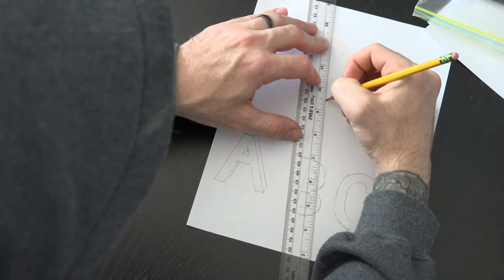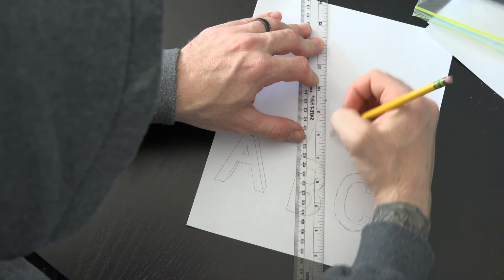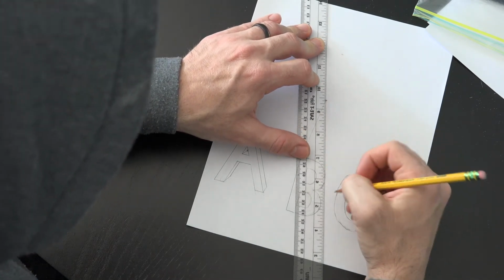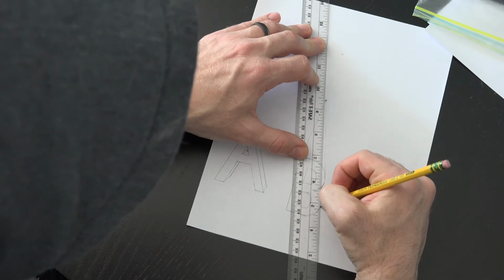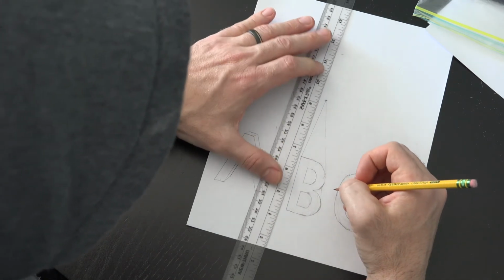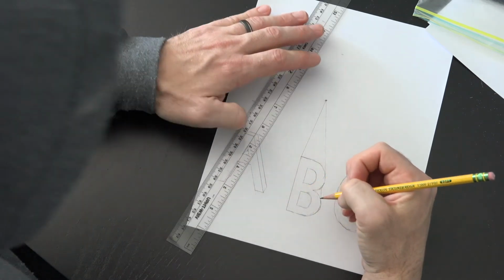So I slowed the video down because B is going to be a little bit different because there's a curve instead of a corner. Whenever that happens, you're going to line your ruler up with the vanishing point and then just go to the very edge of the curve. So I'm going to do that for the top of the B and also for the bottom of the B, but just that tiny little bit. When it hits the other part of the letter, stop.